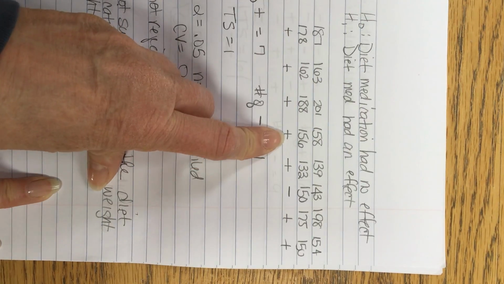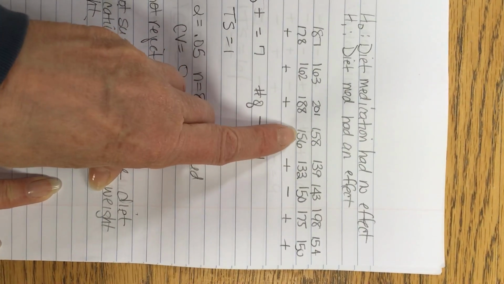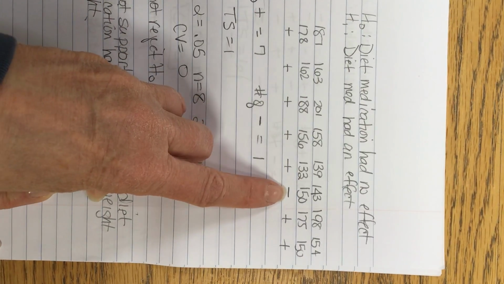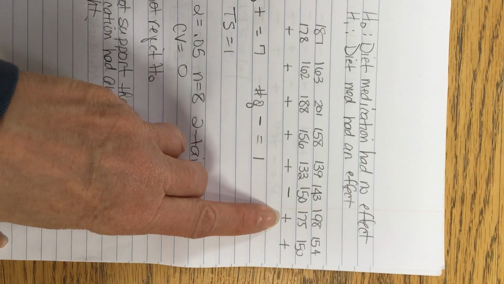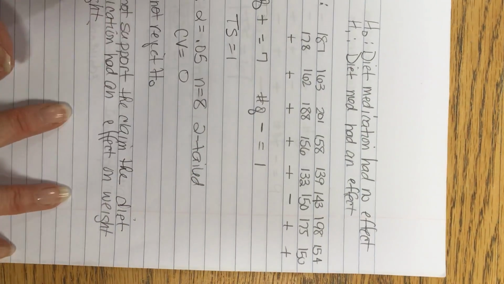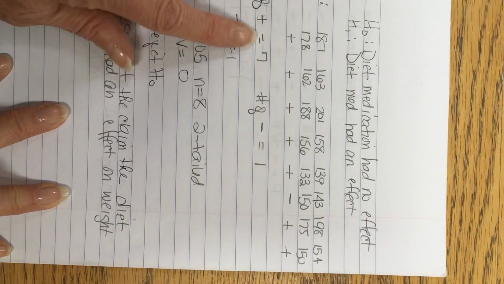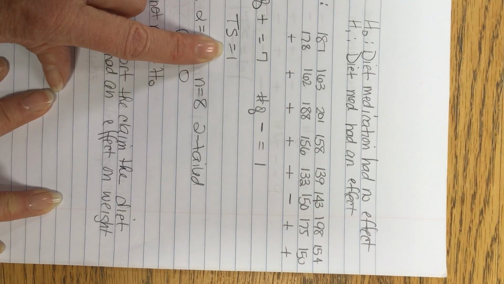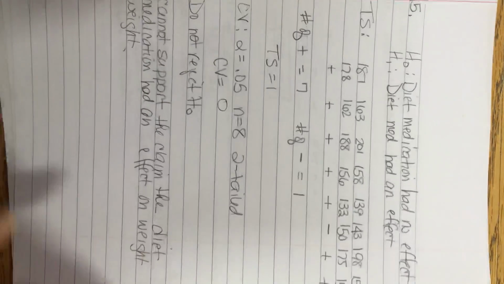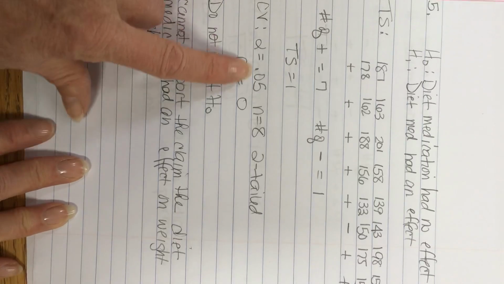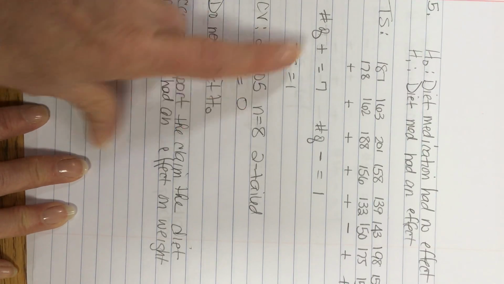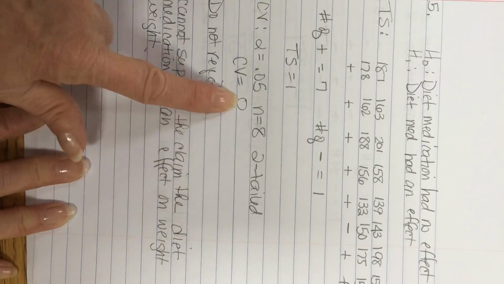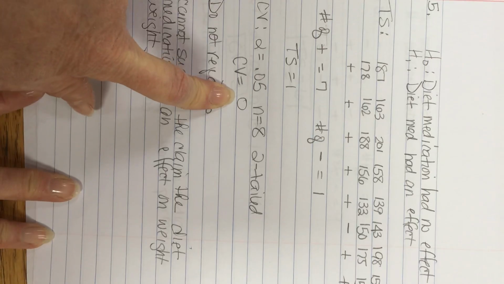Now a plus would be good, because a plus meant they weighed more, and then afterwards they weighed less. So a plus indicates that they did lose weight. Here, someone gained weight, plus, plus. So as you look at your 8 people, 7 lost weight, 1 gained weight, your test statistic is 1. If you go to the table J, the table I just went to, alpha is 0.05. There are 8 plus and minuses, and it's 2-tailed. And that gives you a critical value of 0.